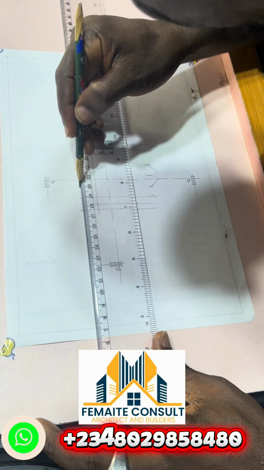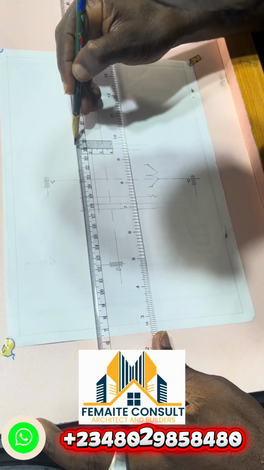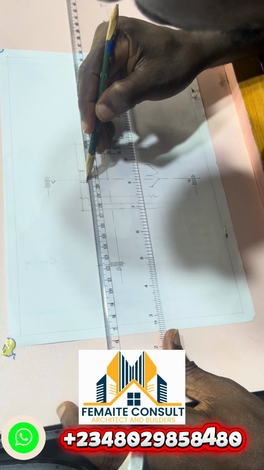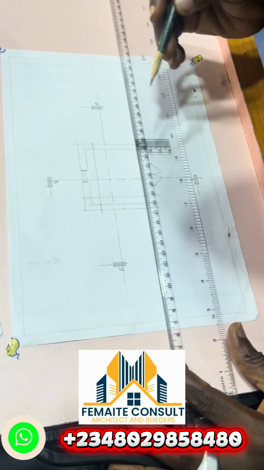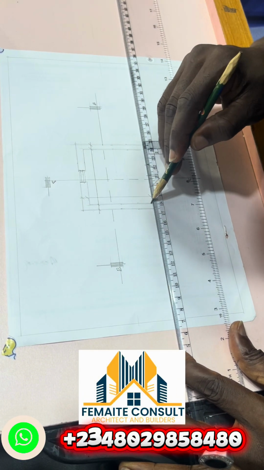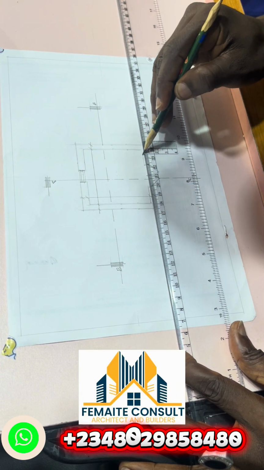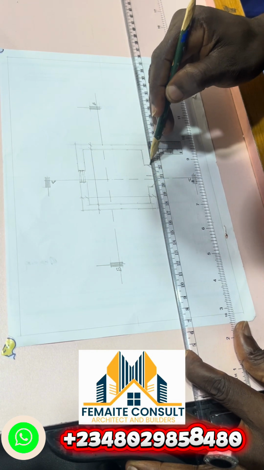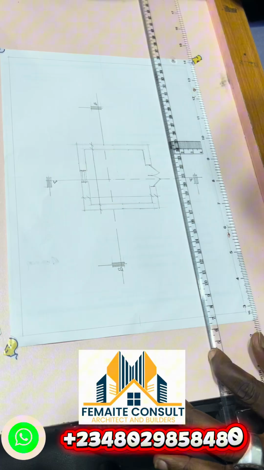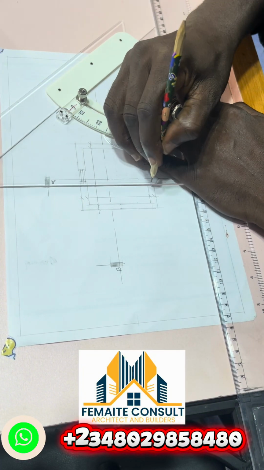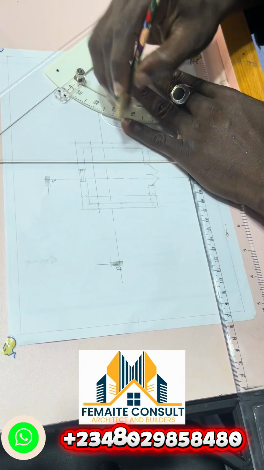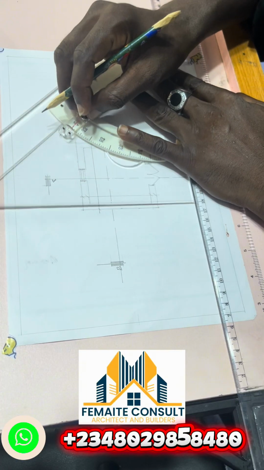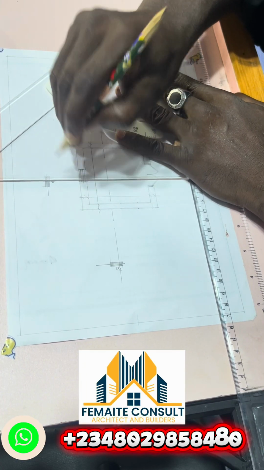Because we are using scale 1 in 50. Scale 1 in 50 shows details. Every detail you can see, you need to show it on scale 1 in 50. If you are using scale 1 in 100, you can't show plastering, because it will be too tiny to see.